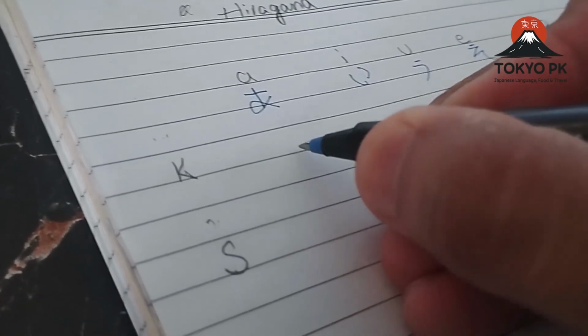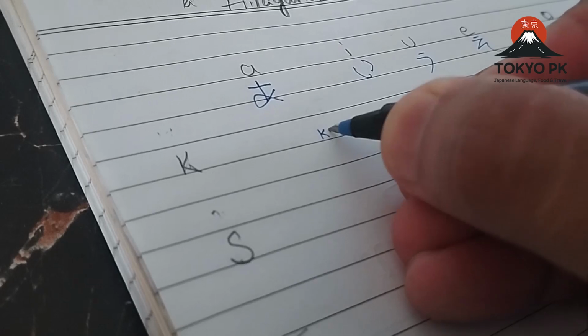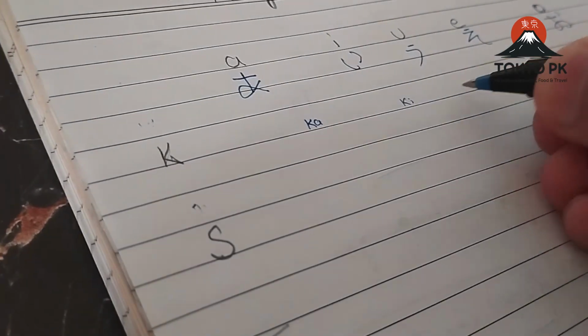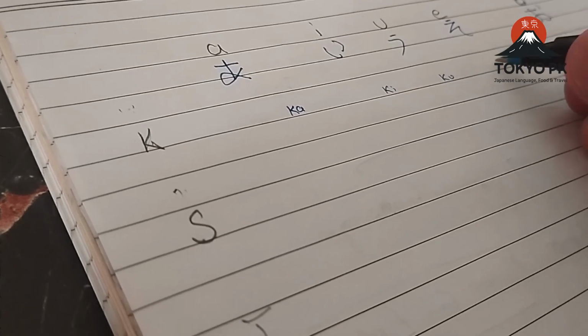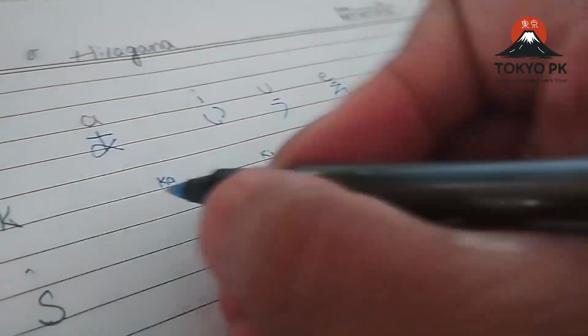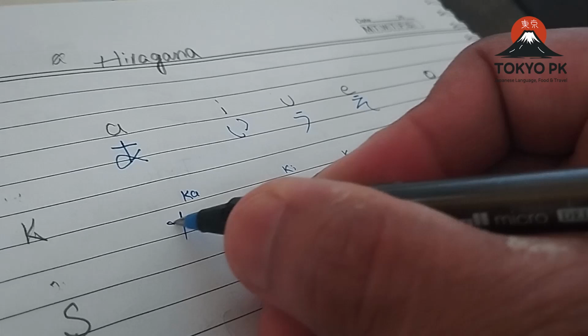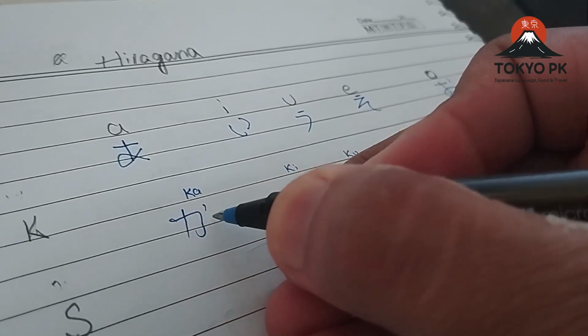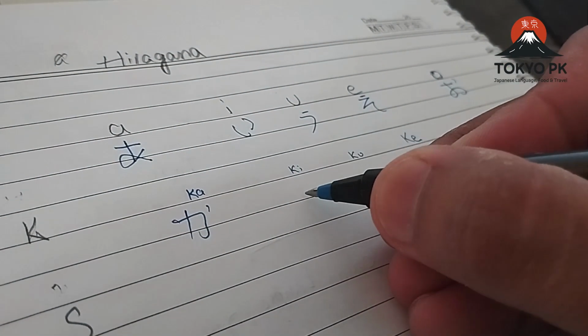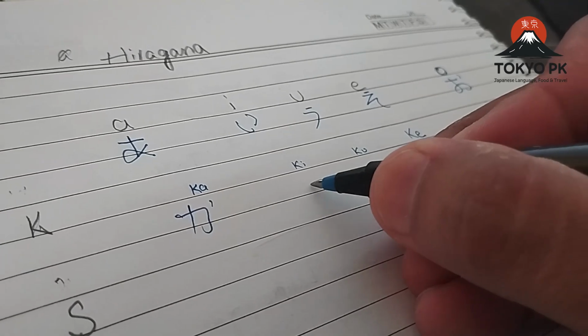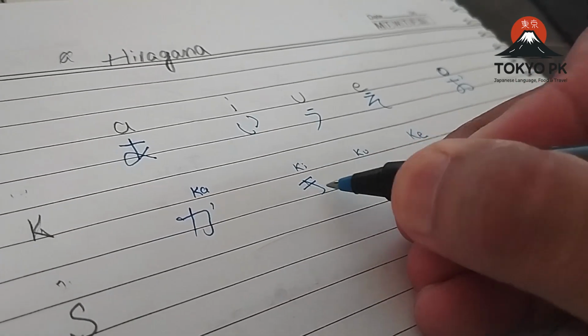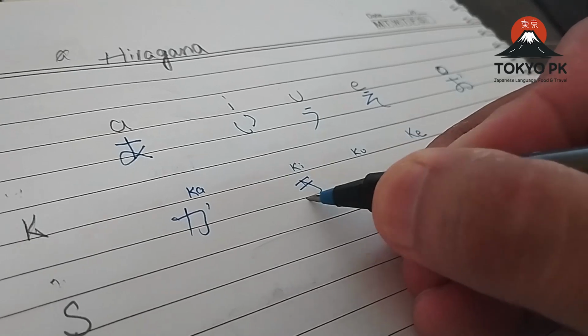Ka, sa. We are in ka first. Ka, ki, ku, ke, ko. How do we write ka? Very simple. One stroke, second stroke, and an apostrophe. This is ka. Now ki. One stroke, second, third, and then fourth.